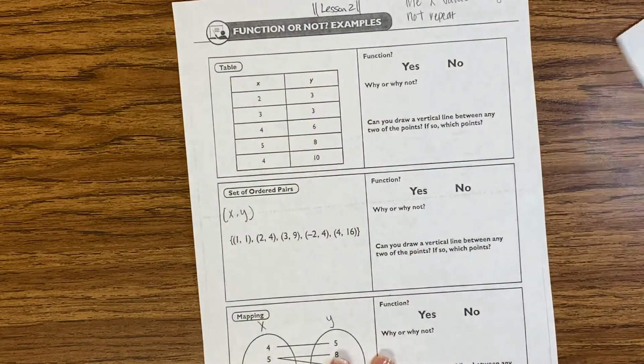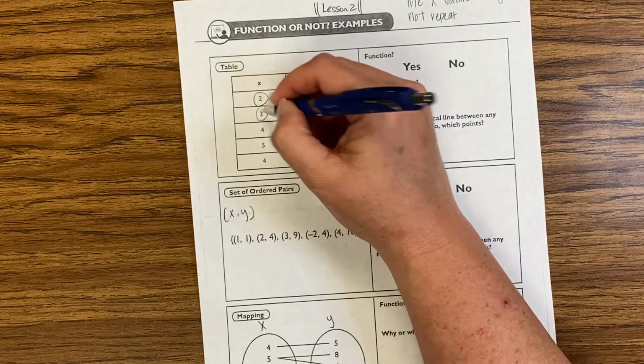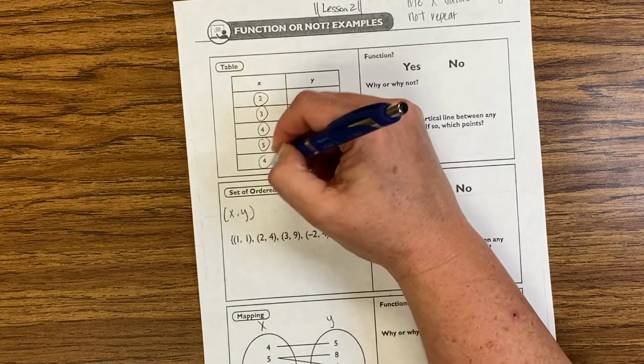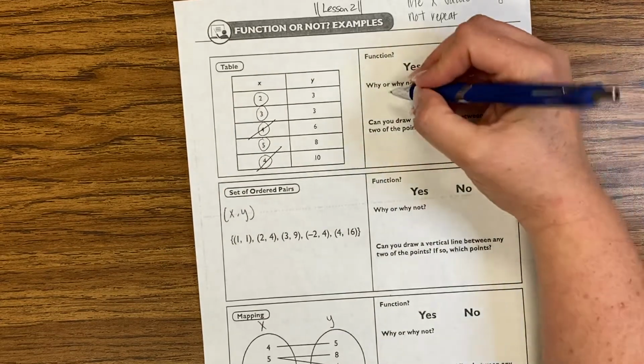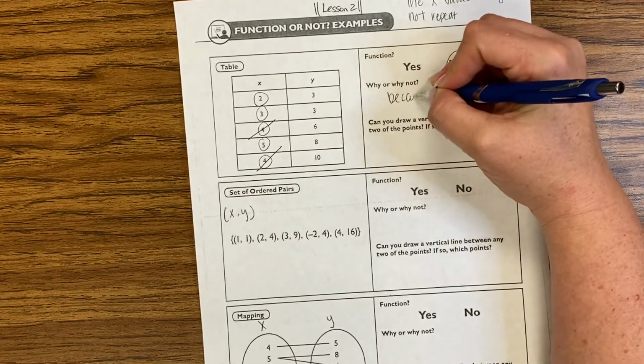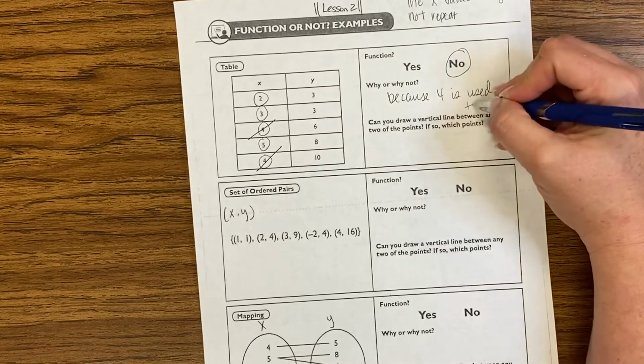Let's look at the other lesson. The other lesson was, is it a function or is it not a function? Again, we're looking for a function only uses x once. So I've used 2, 3, 4, 5, 4. I've used 4 twice. This is not a function because 4 is used twice.